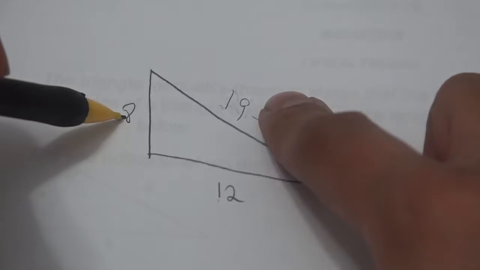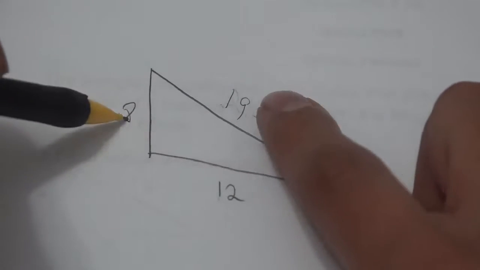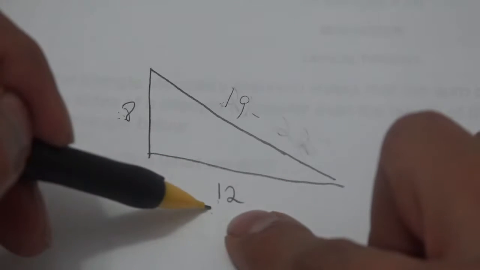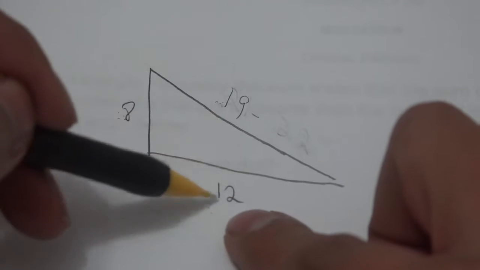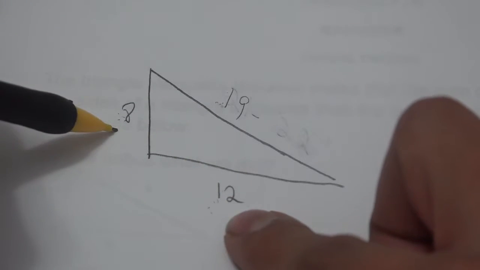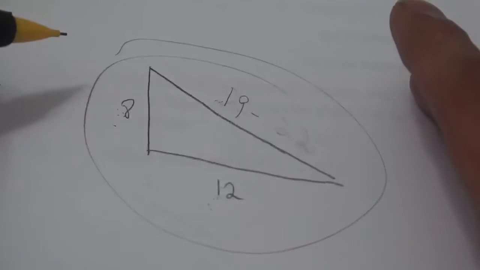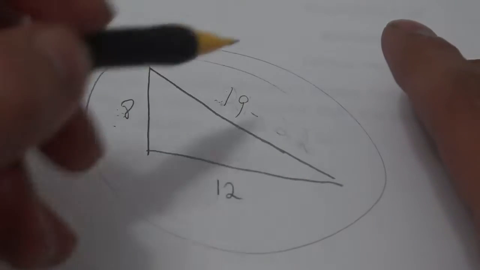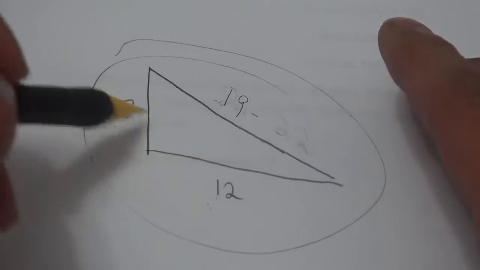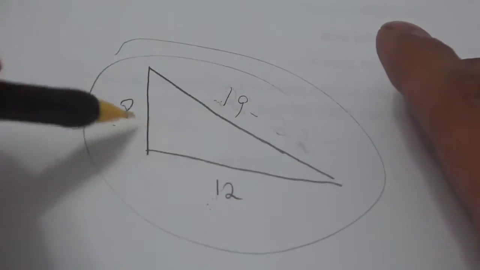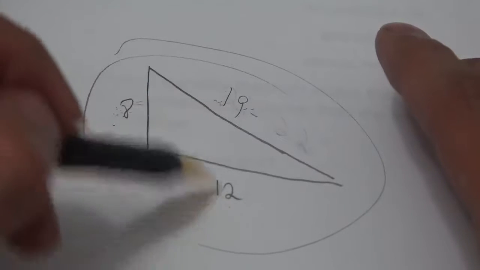8 plus 19 is 27. Is 27 greater than 12? Yes. 19 plus 12 is, no, 31, sorry. Is 31 greater than 8? Yes. So then, this can be a triangle. So that's what it says. The sum of any two sides, the combination, you have to try all combinations. The sum of any two sides of a triangle has to be greater than the third side.